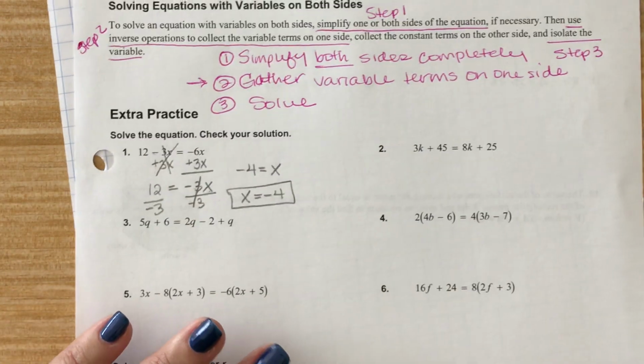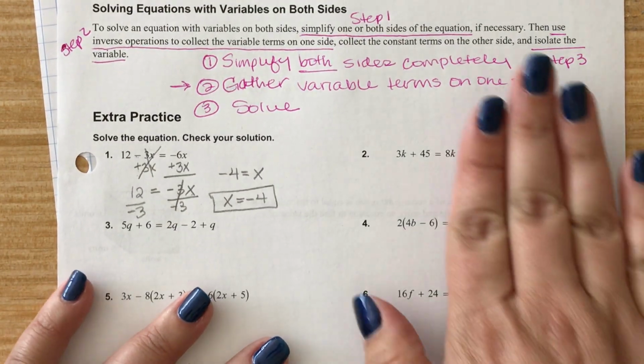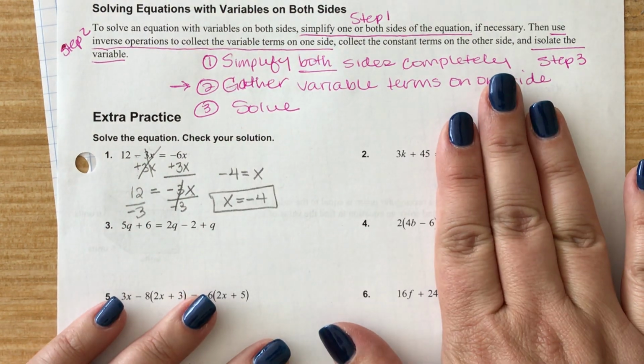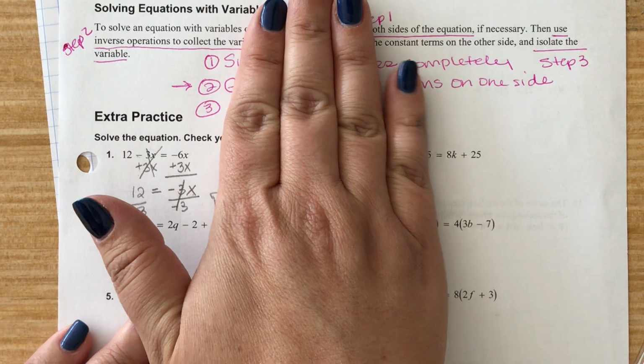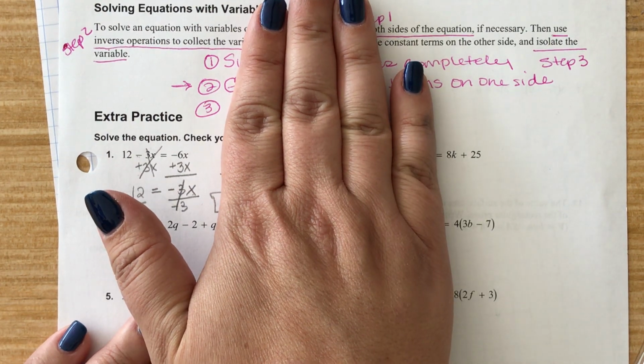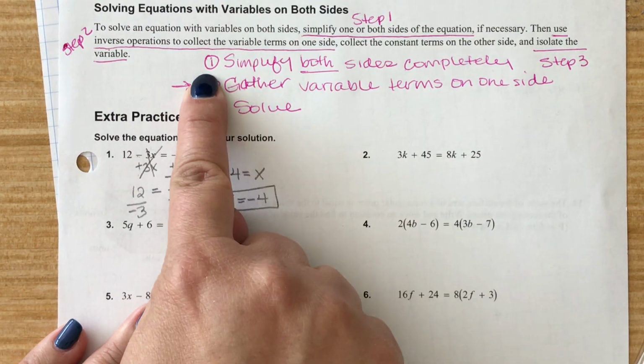Okay, let's go to number 2. Check to make sure both sides are simplified. 3k plus 45, that's okay. I don't have a grouping symbol or like terms. 8k plus 25, we're okay there. So we're all right on step 1.